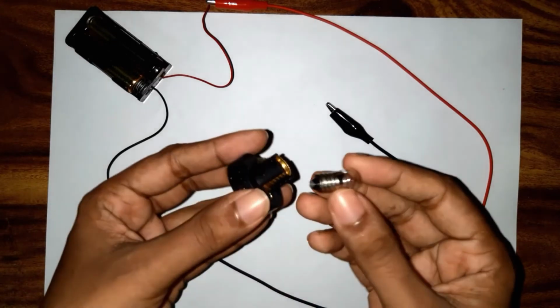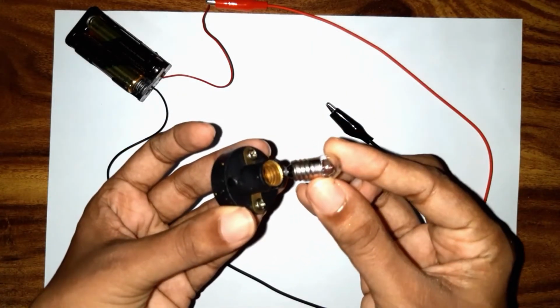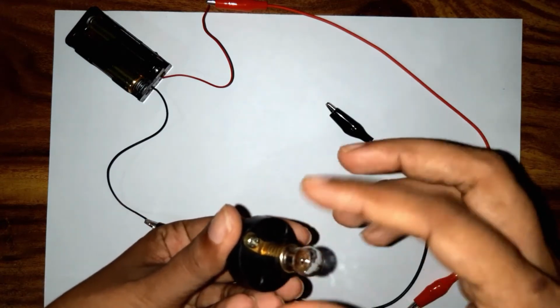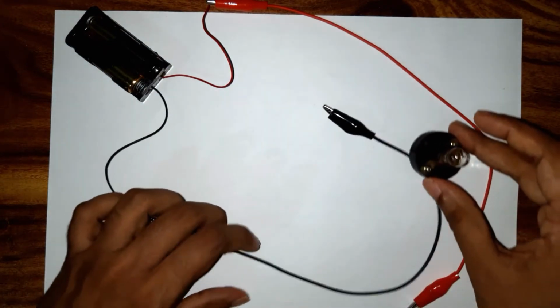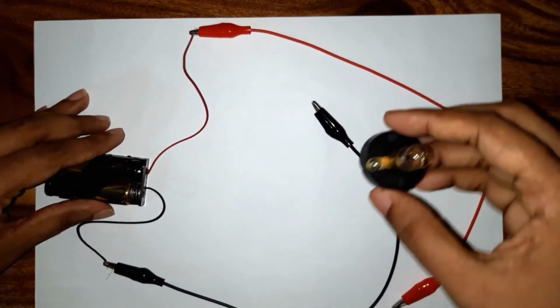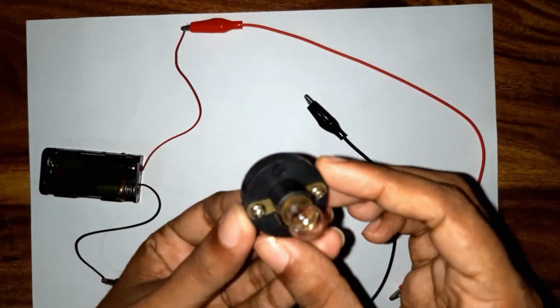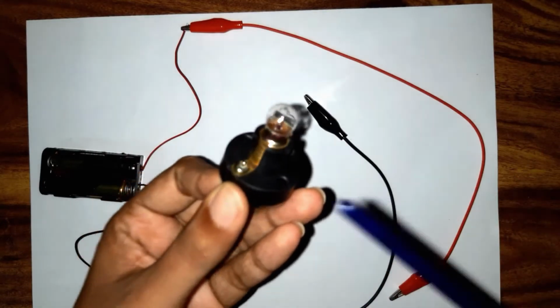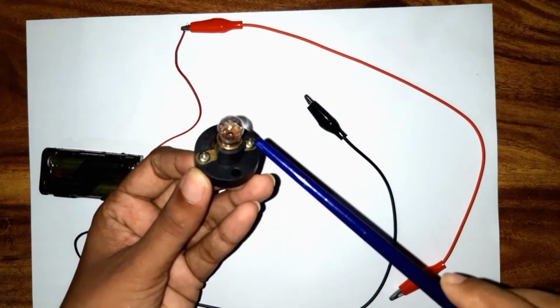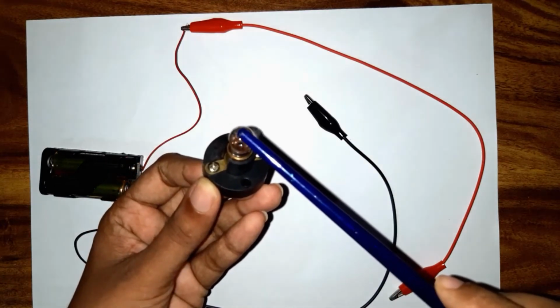Now I'm going to put this bulb into the bulb holder. Okay, now you can see in this bulb holder there are two parts, here and here. These are the metal parts that are connected to the bulb.